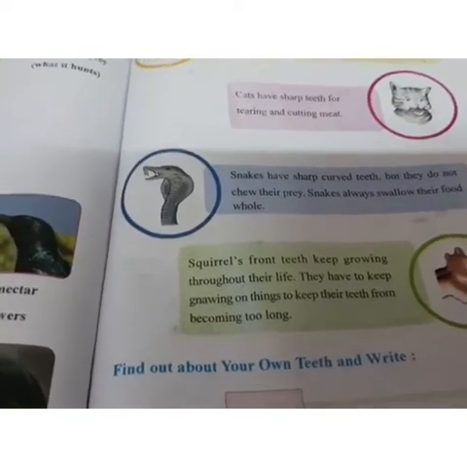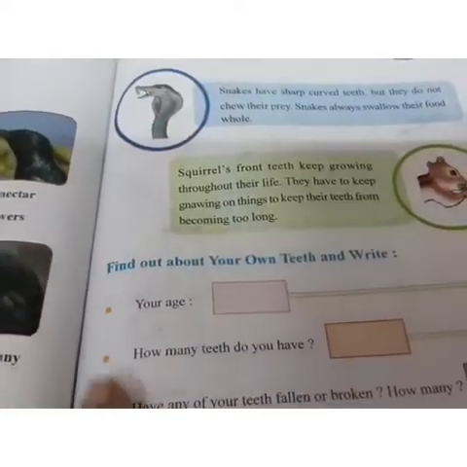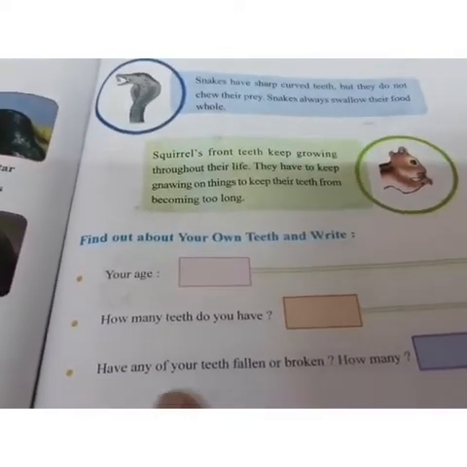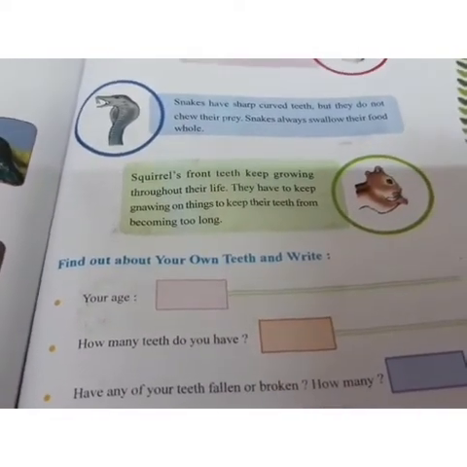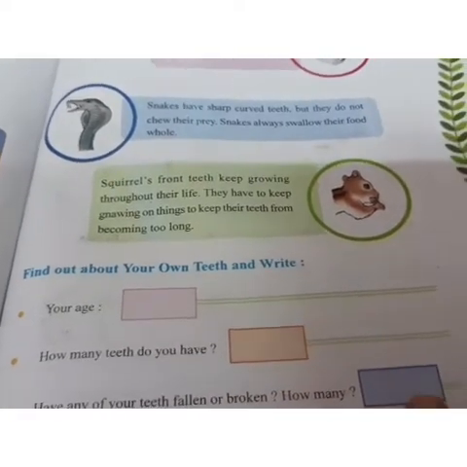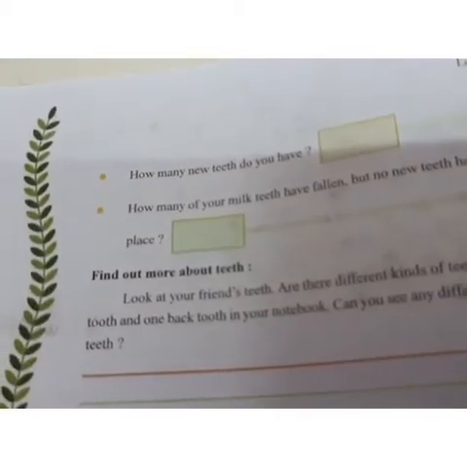You have to write your own age. यहाँ पर आपको अपनी age लिखनी है. How many teeth do you have? Roughly you have to write how many teeth you have and how many teeth have fallen or broken. आपके कोई दांत गिरे हैं या टूटे हैं, कितने गिरे हैं या कितने टूटे हैं, that you have to write here. Then next is how many new teeth do you have.